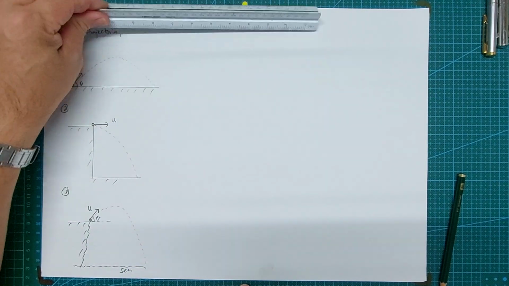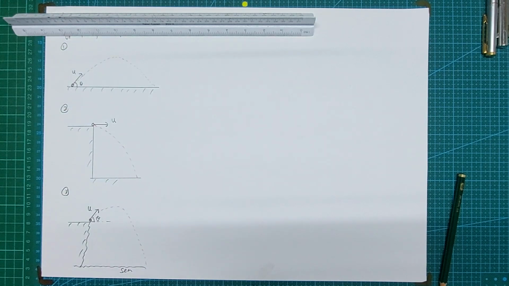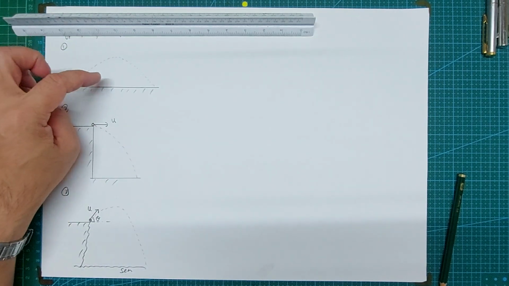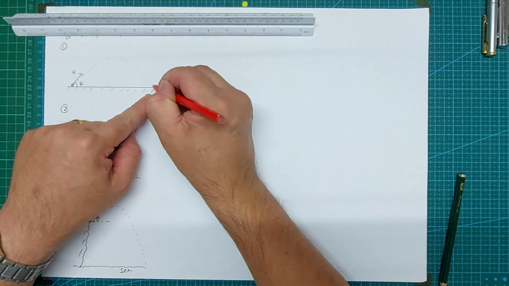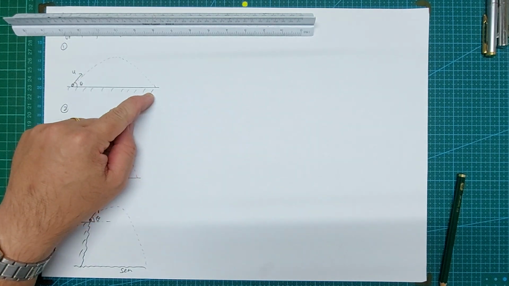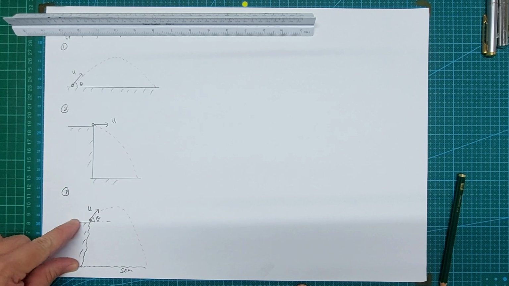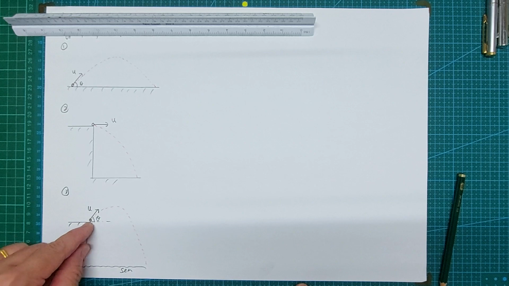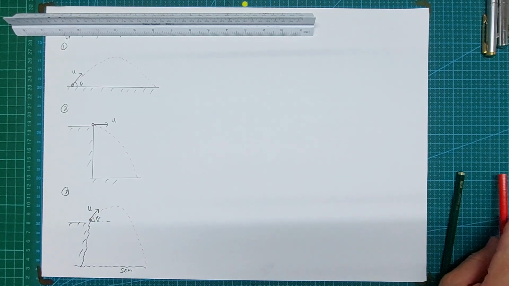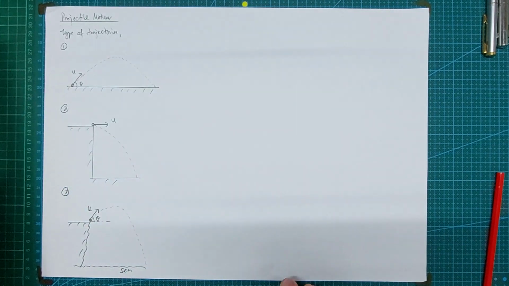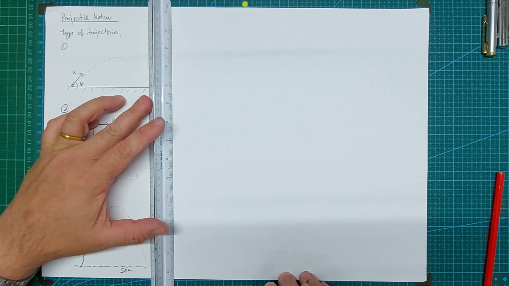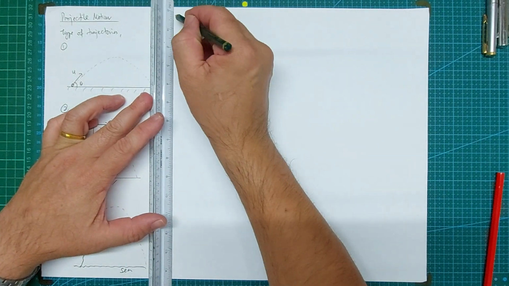So now the difference between the first type and the third type is this. For the first type, after it reaches the ground, the displacement is 0. But for this third type, after it reaches the sea level, the displacement is the negative of the height of the cliff. If the cliff has a height of h, the displacement of this object will be negative h. So these are the three types which are very common in projectile motion.